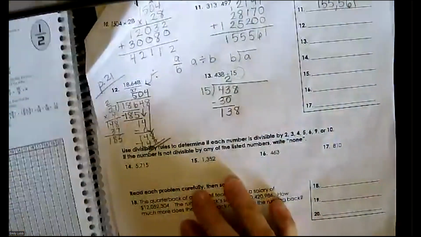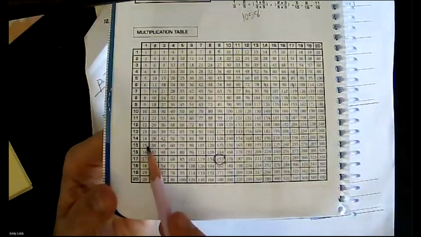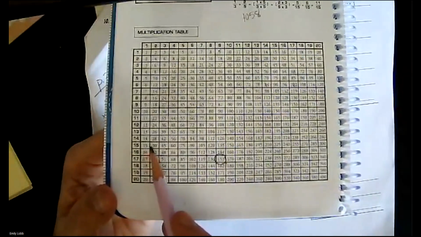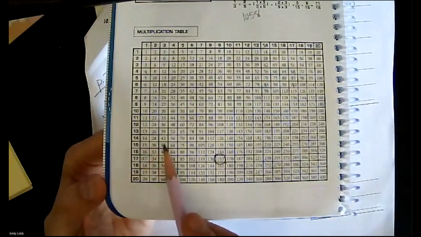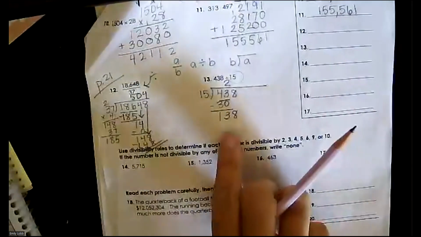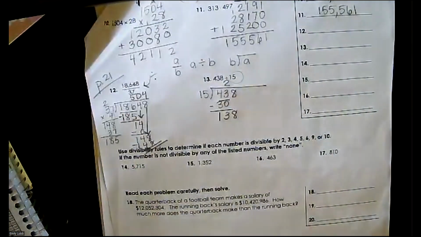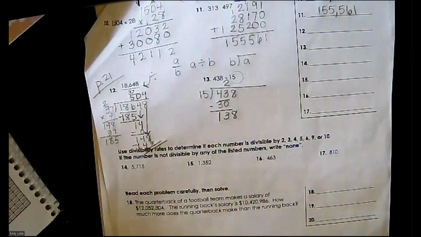If you look at your chart here and you're looking at 15s, it's the same as our 5s. They all end in a 5 or a 0. So do you think we're going to be able to do this evenly? No. But it does go into 135. Is that what you're saying?